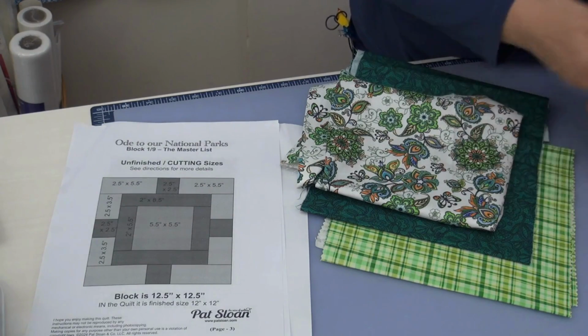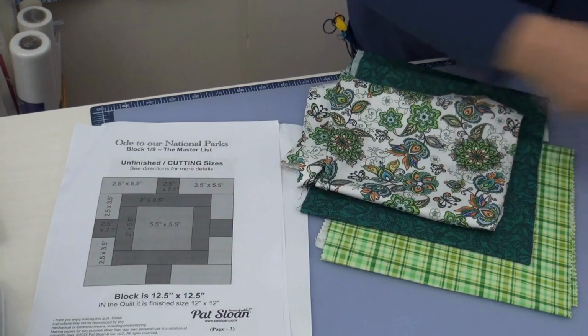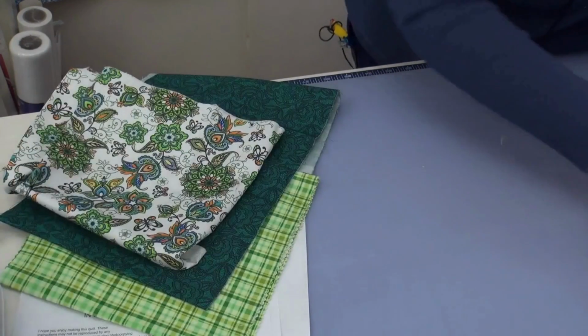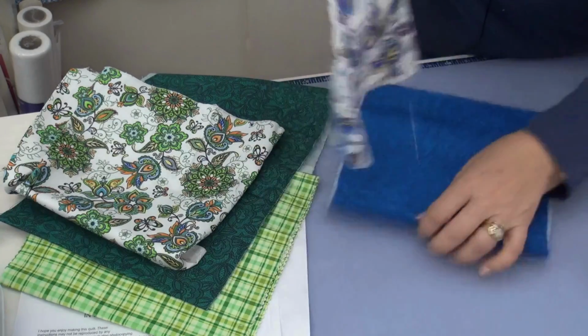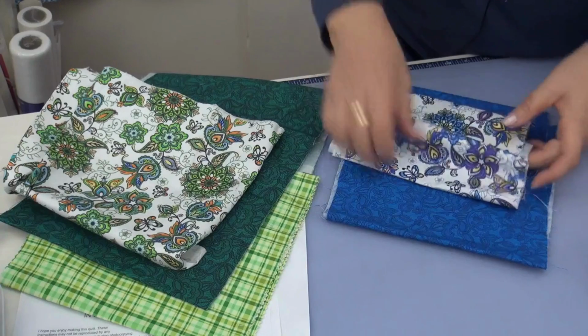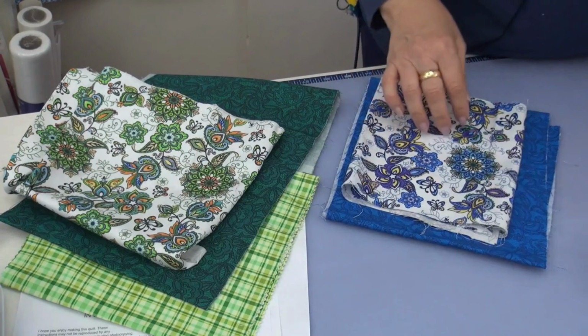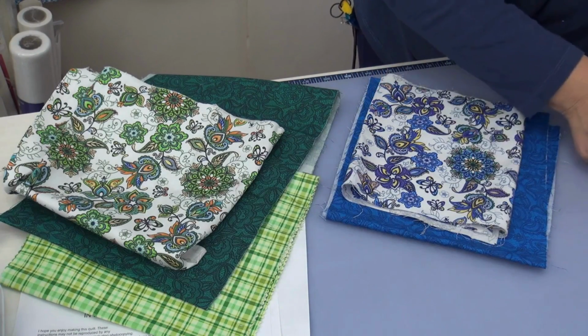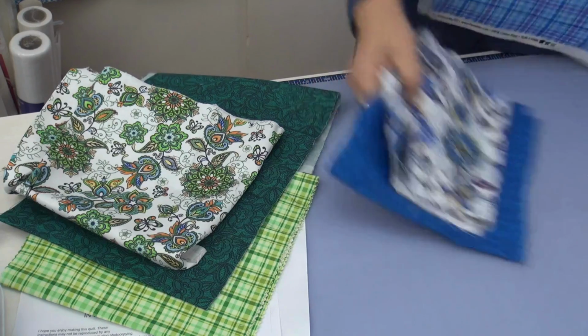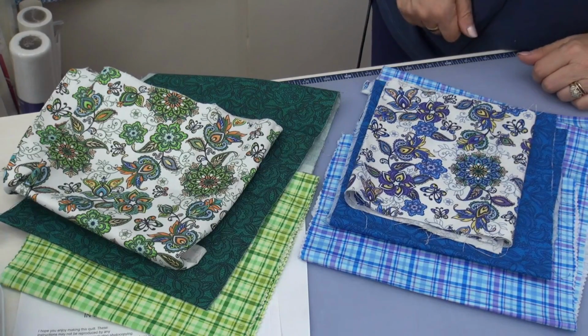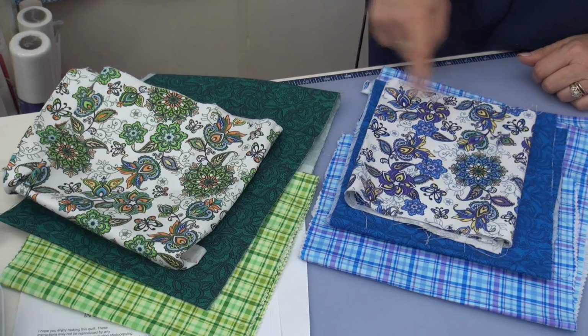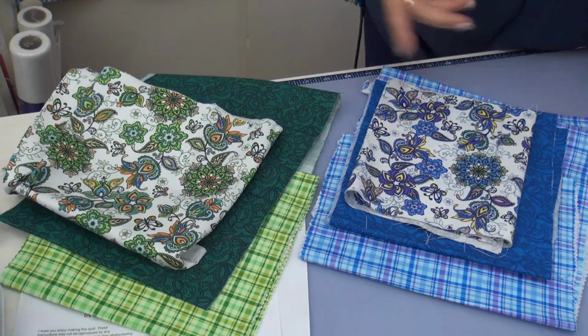If you are a blue person, let's see the blue version of this, which I would use the other one here. So if you wanted the block to have a lot of blue, you could do blue like this, and then you could do the plaid like that. So there's a blue version and a green version. See the difference? So cool.